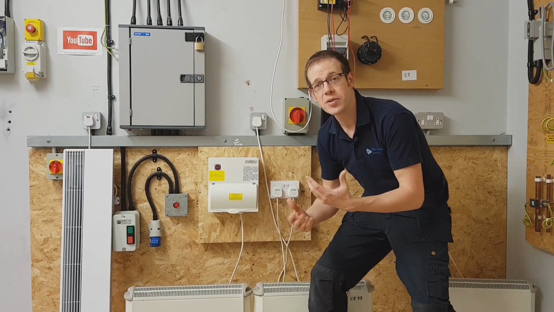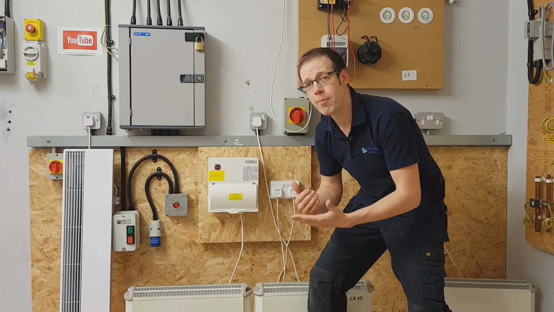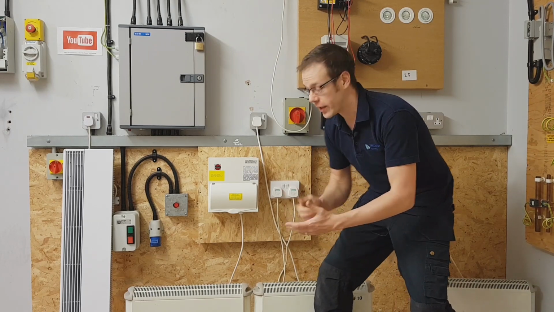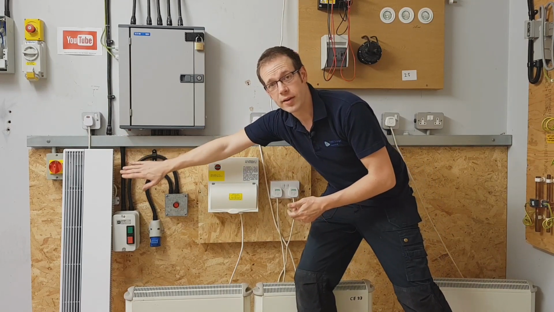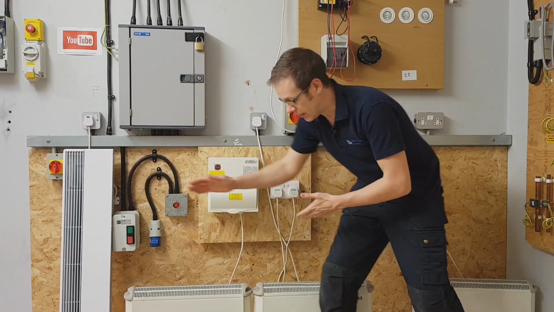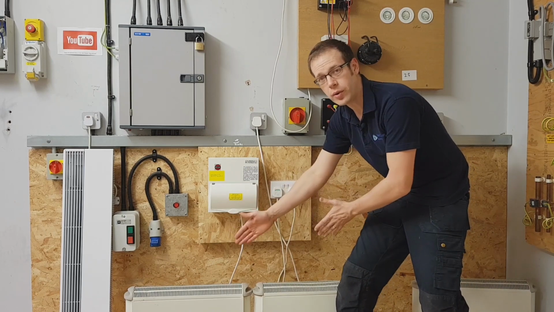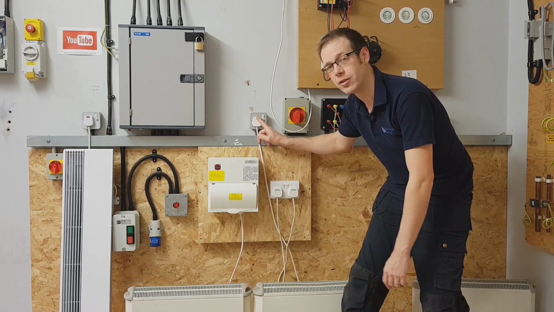So in order to see what happens to our neutral current when we've got an imbalanced three-phase load, we've connected up our test rig in the following way. Over here in L1, I've connected up a 1 kilowatt load. And then over here, we've got two 2 kilowatt loads, and they're connected into L2.